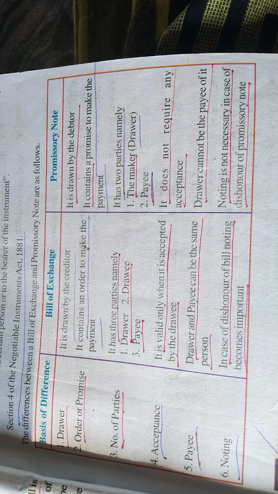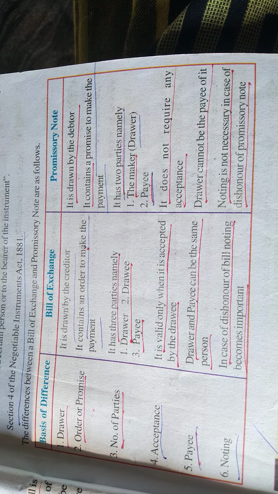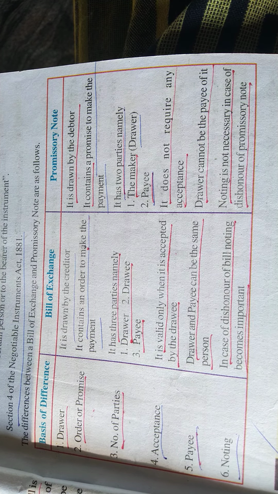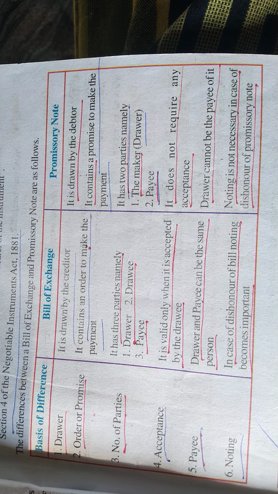Dishonor and honor are two antonyms. So dishonor means there is something wrong and the payment is not made.